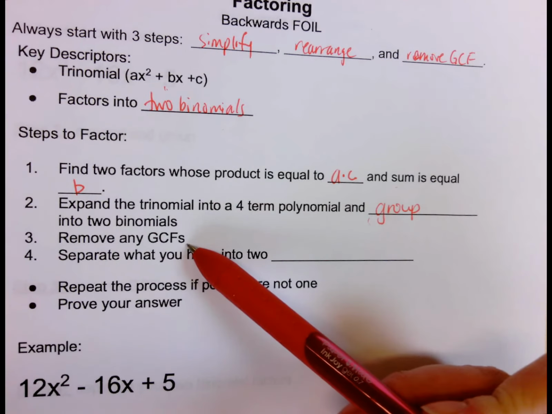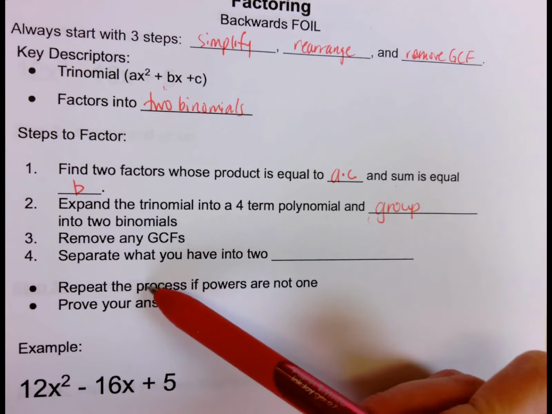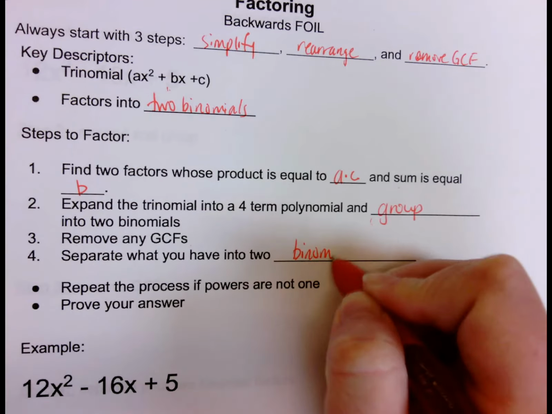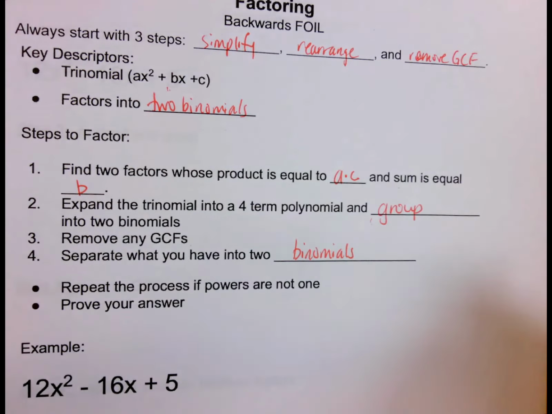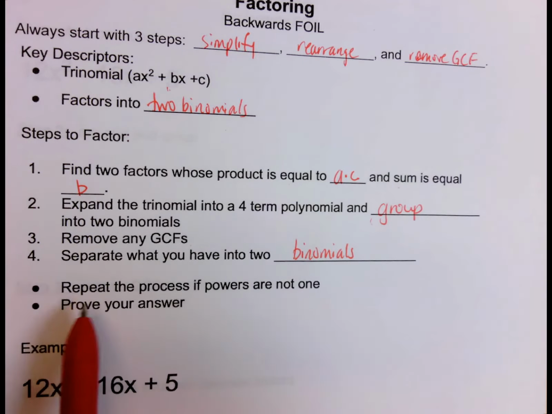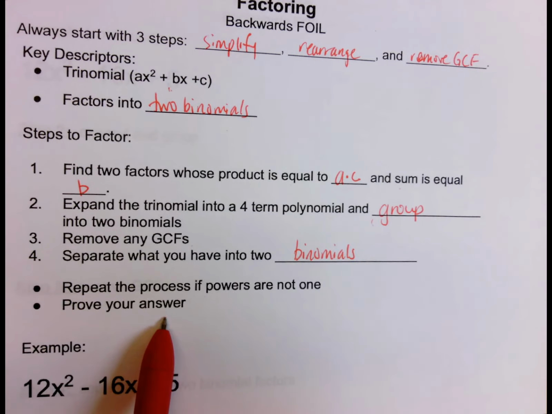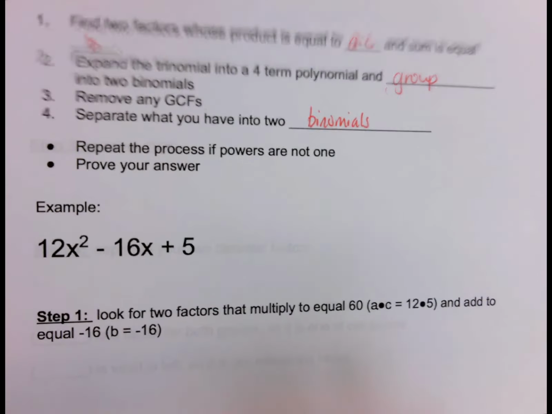You're going to remove any of the greatest common factors, and you're going to separate what you have into two binomials. So it's really not too bad. It's just going to take a little bit of time and practice on these. So, of course, we always repeat the process if the powers are not 1, and you always prove your answer. Okay? So here's our example problem. We're going to work through this.